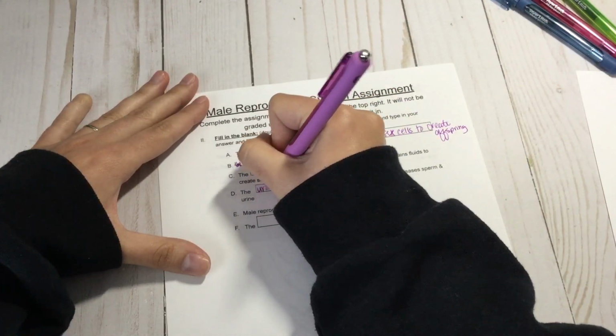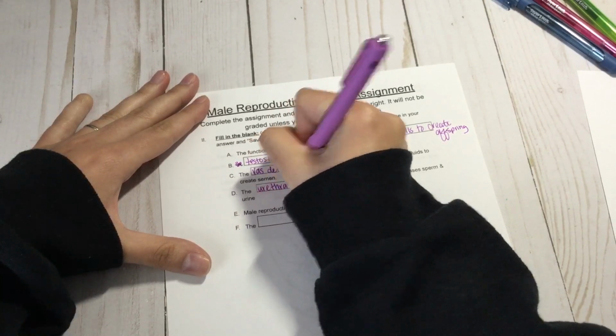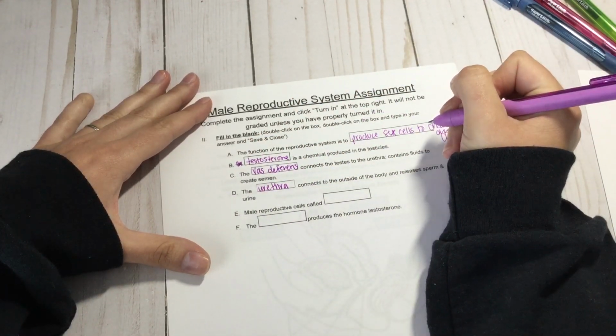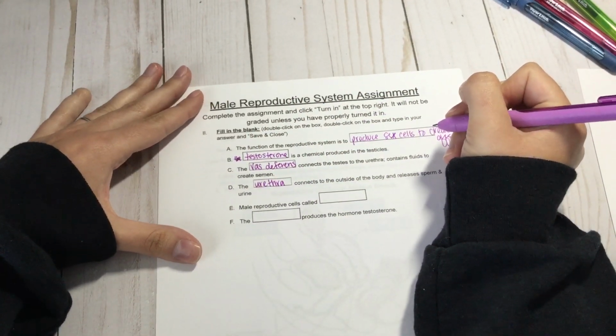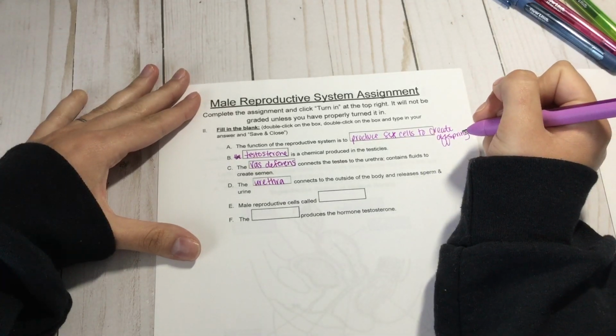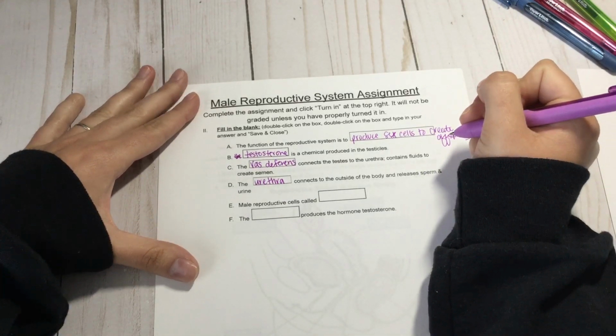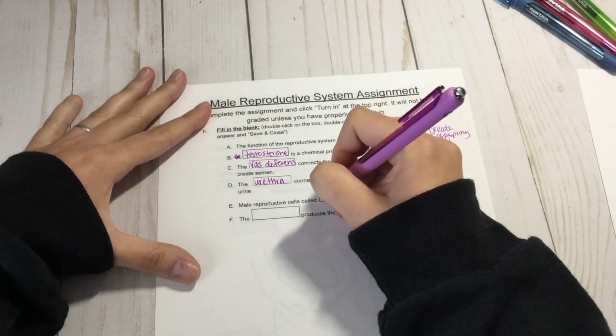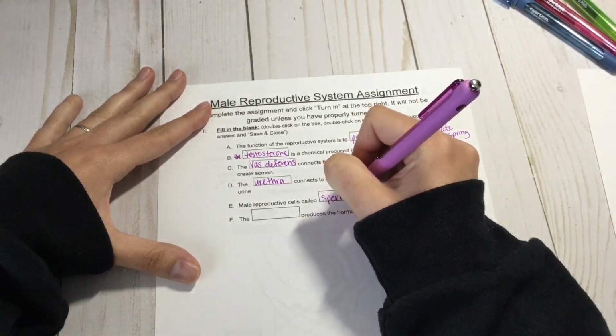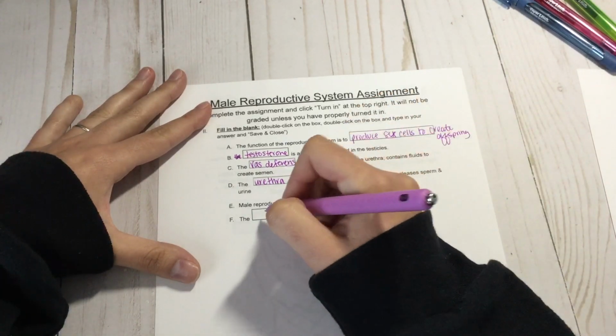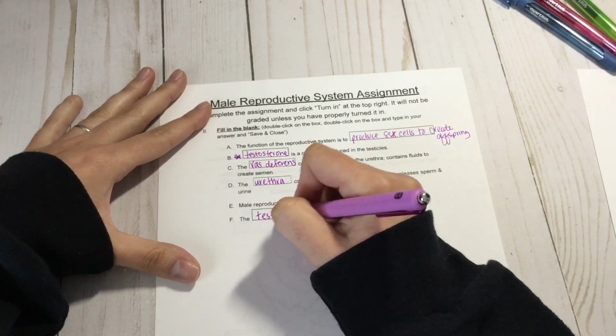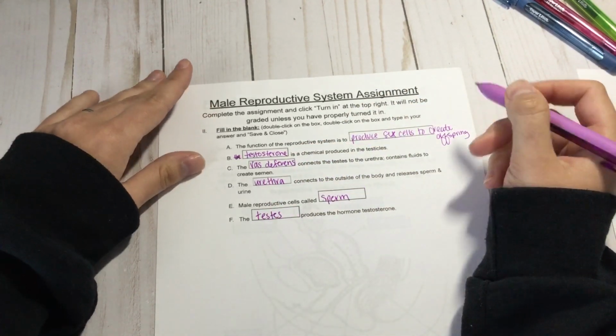The urethra connects to the outside of the body and releases the sperm and urine. The male reproductive cell is called sperm. And the testes produce the hormone testosterone.